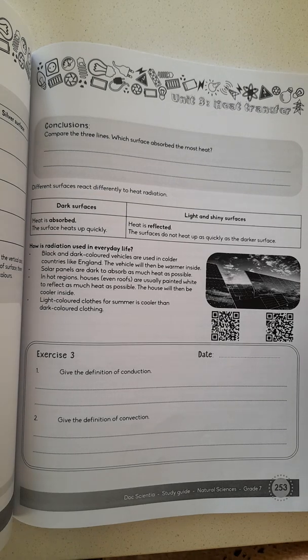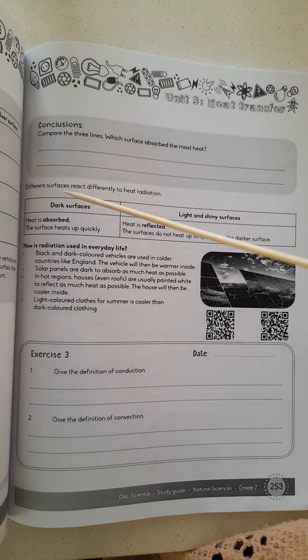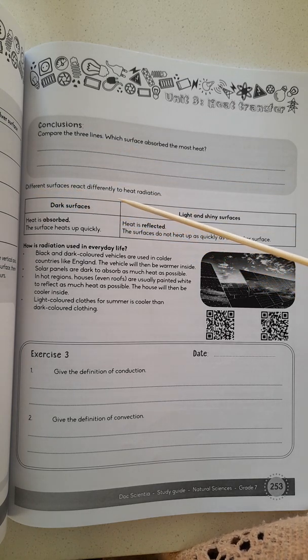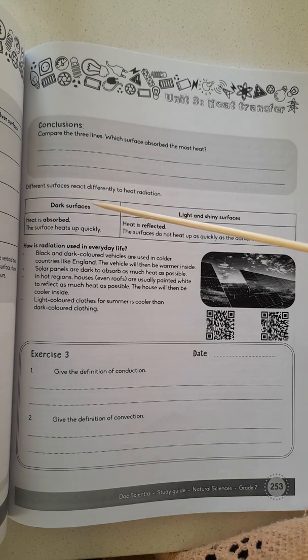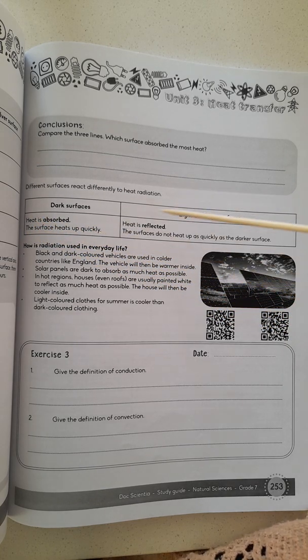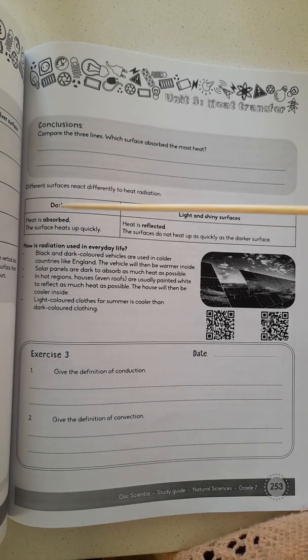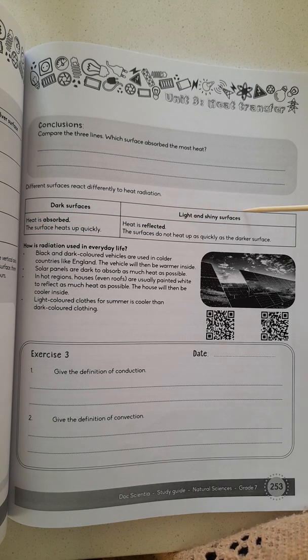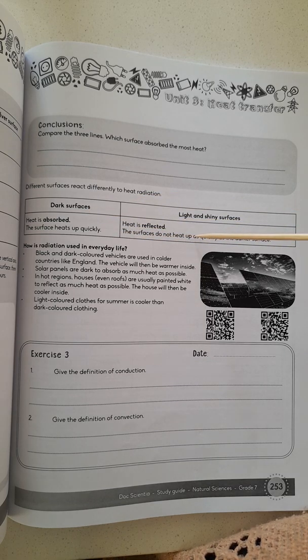And we page to our last page, which is 253. They say different surfaces react differently to heat radiation. We are still under radiation. So dark surfaces, the heat is absorbed and the surface heats up quickly. But for light and shiny surfaces, heat is reflected. Dark surfaces, heat is absorbed. Light and shiny surfaces, heat is reflected. The surfaces do not heat up as quickly as the darker surfaces.